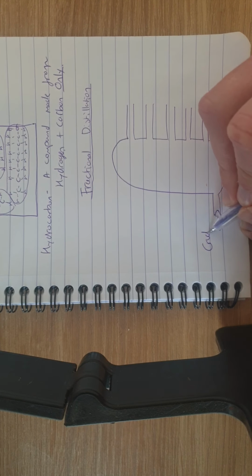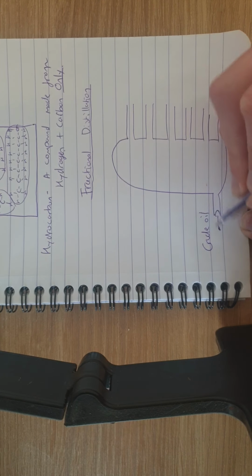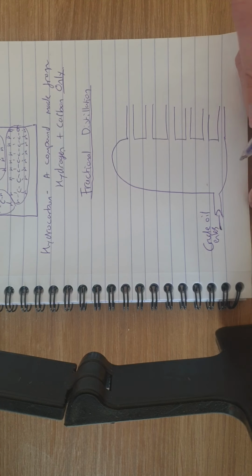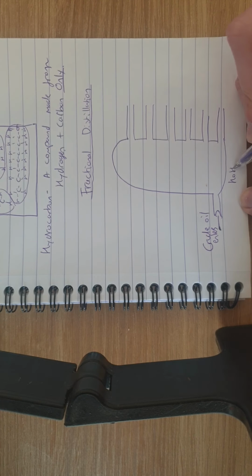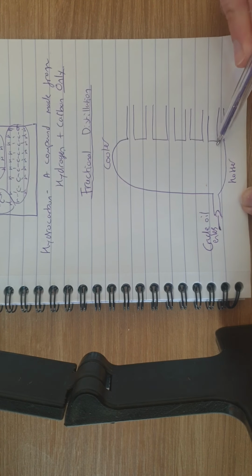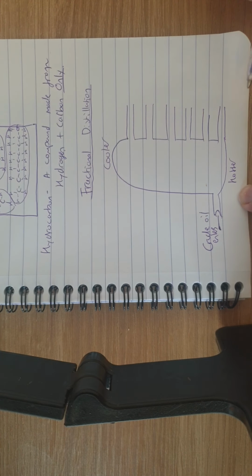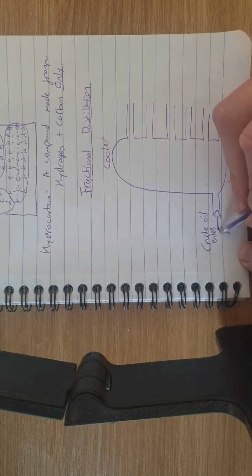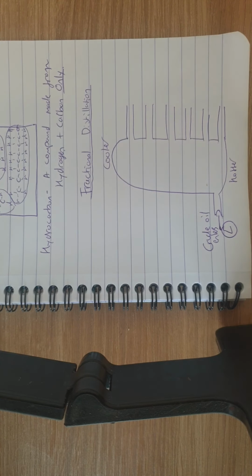So the crude oil enters. Now, something you need to remember about this fractioning column, it is much hotter at the bottom than it is at the top. Much hotter down here, much cooler at the top. So the crude oil will enter, and it enters as a liquid, L for liquid.